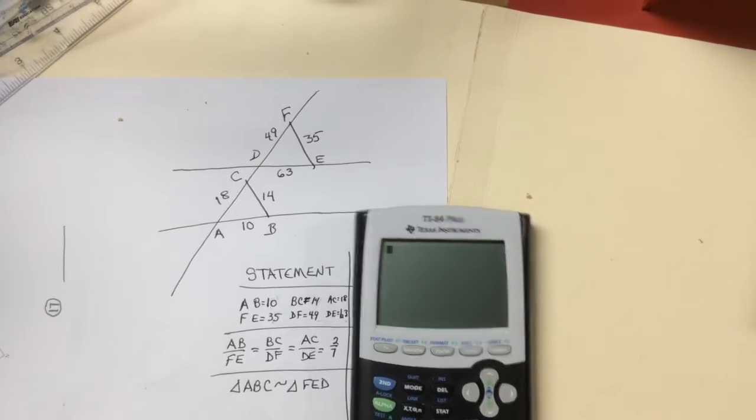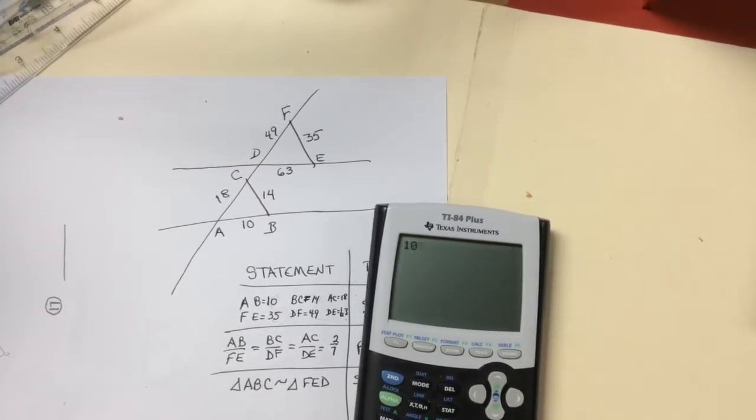and say 10 divided by 35 equals that, and then say, well, okay, that's nice. 14 divided by 49 equals the exact same thing.